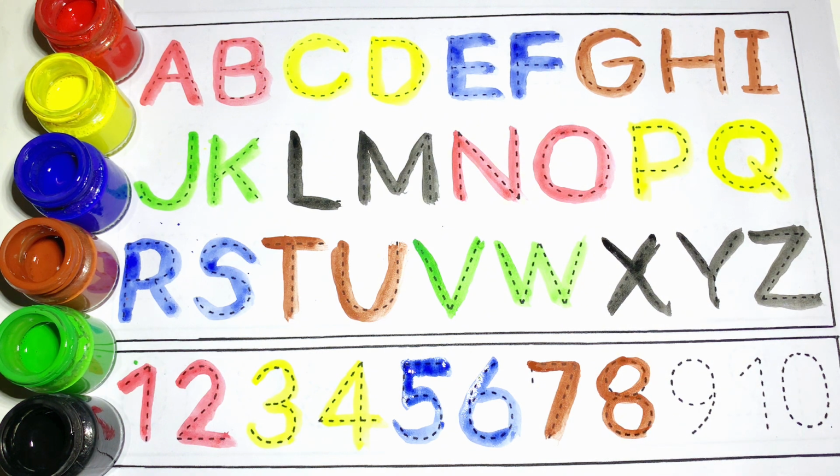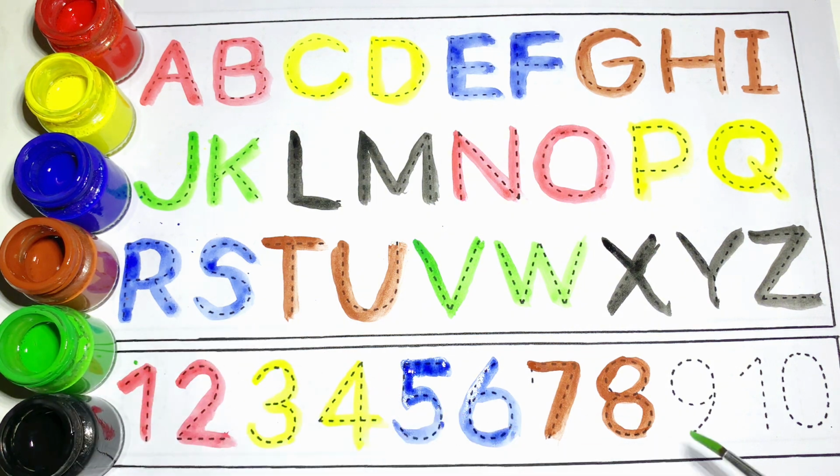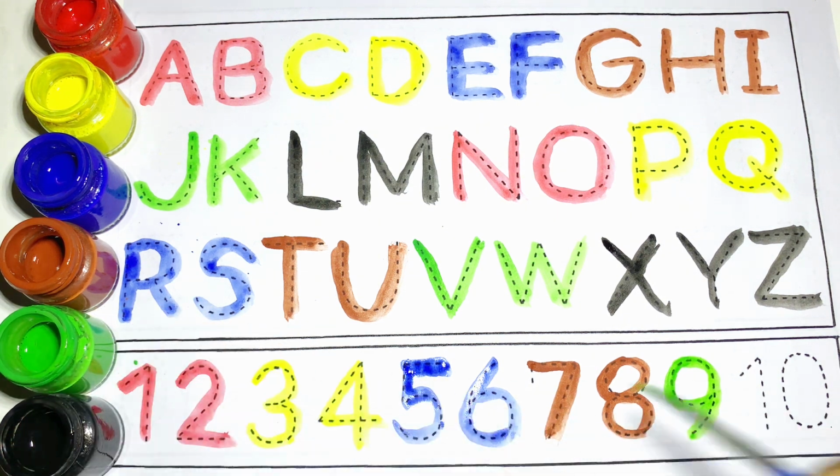Kids, now draw 9. The numbers of 9 and use green color. N-I-N-E, 9. Kids, again use green color and last you draw 10. The numbers of 10. T-E-N, 10. The numbers of 10.